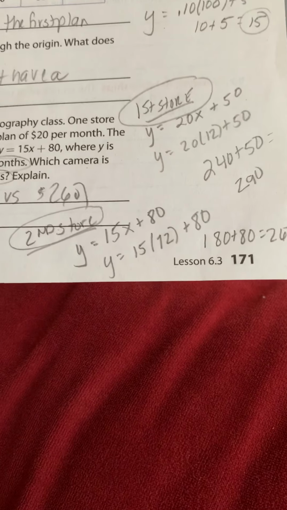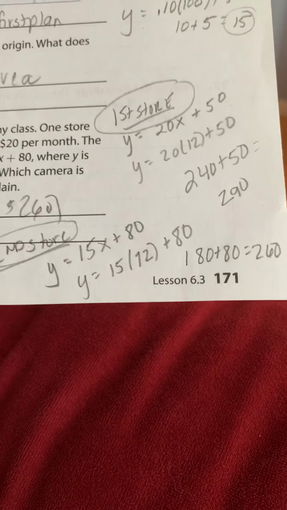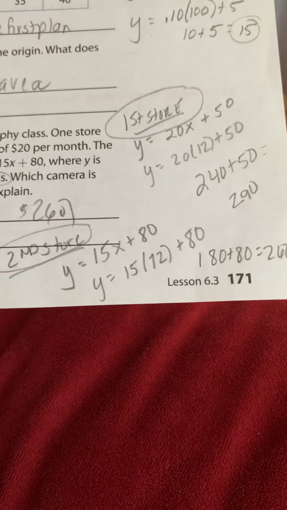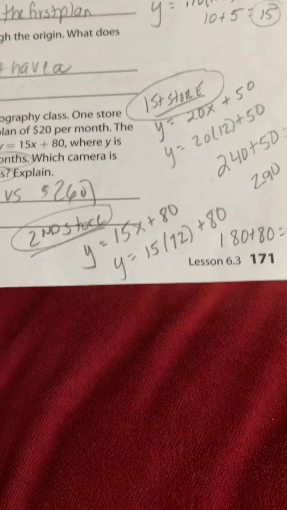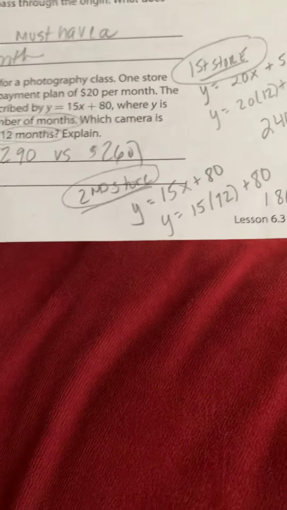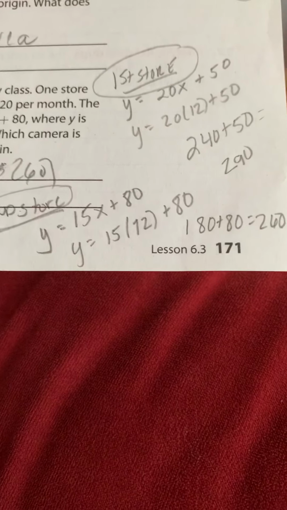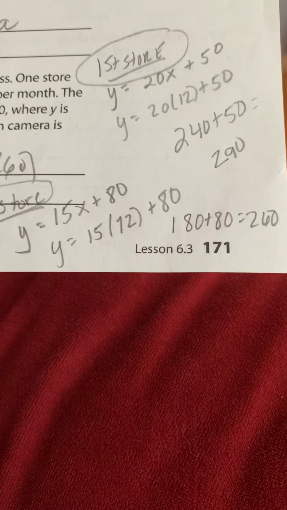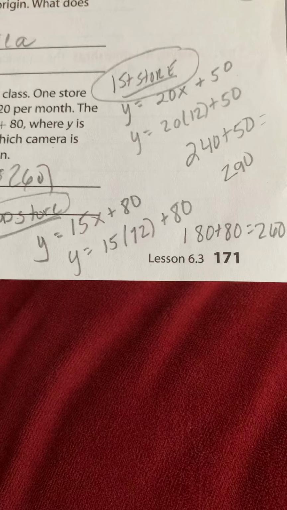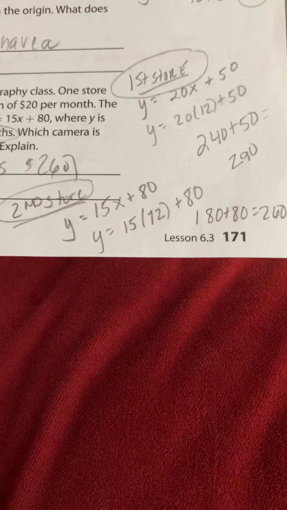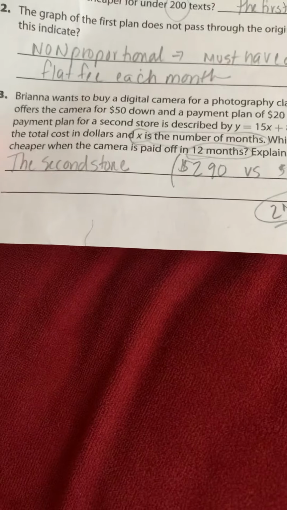Y equals 20x plus 50, remember they said $20 per month plus a $50 flat fee. The second store was the equation. We didn't have to do any thinking there. It was y equals 15x plus 80. And then I put the 12 in for the x and solve them. The first store came up to be $290. The second store was $260. So the second store was cheaper.